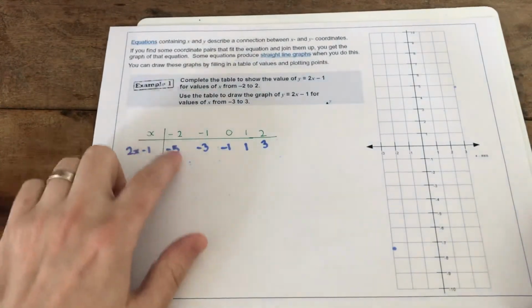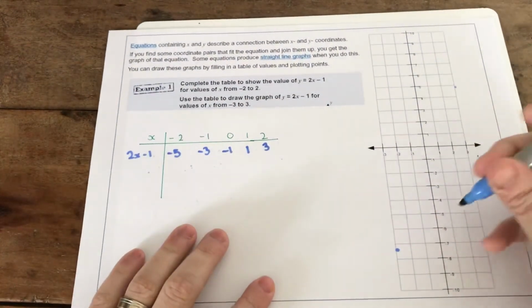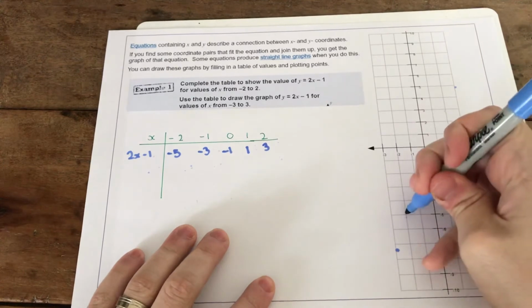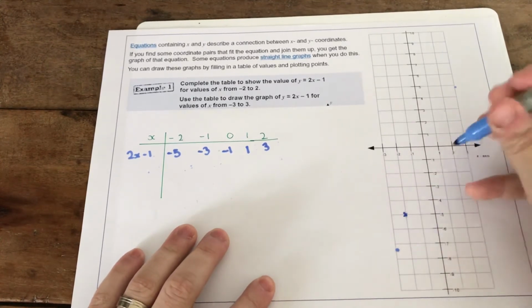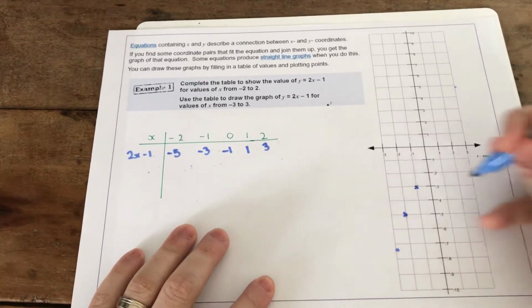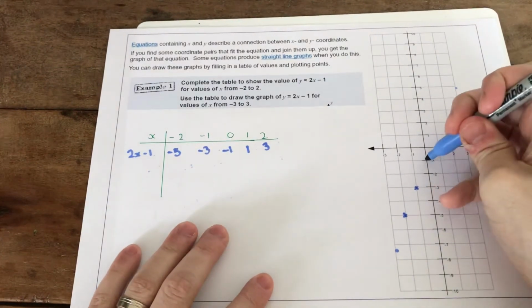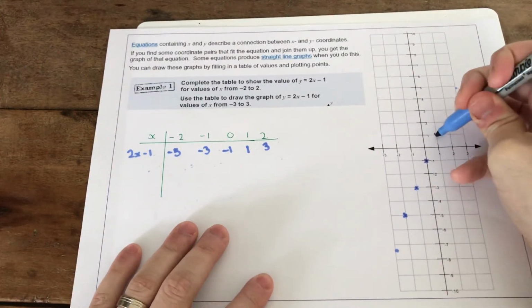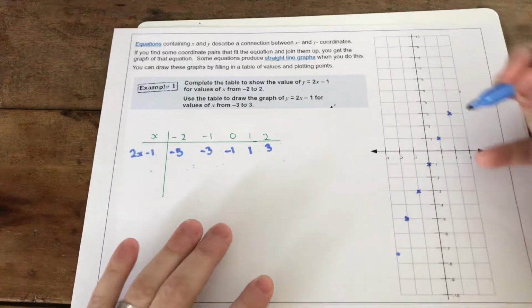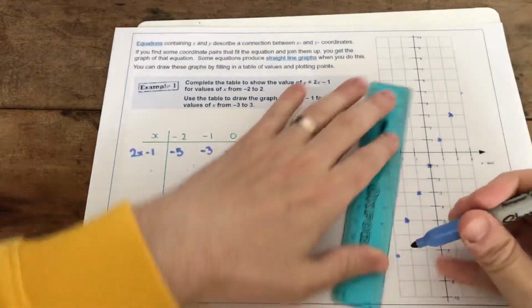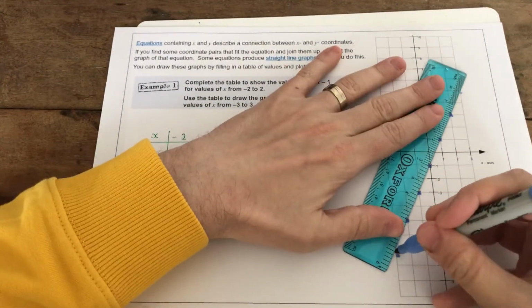Again, we can say these are our coordinates and we can go ahead and plot them. So we go minus 2, minus 5. We go minus 1, minus 3. We go 0, minus 1, 1, 1, and 2, 3. We get our ruler and we draw a line that goes through it.